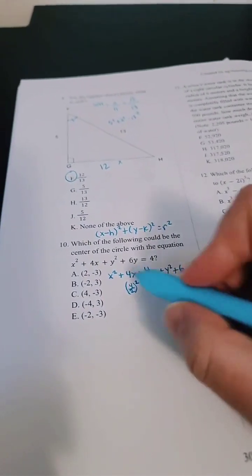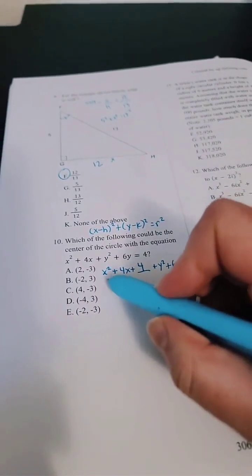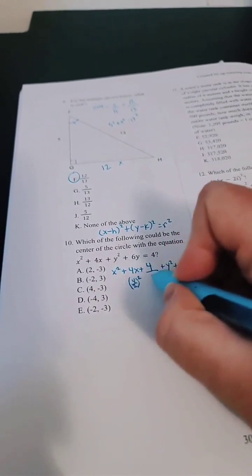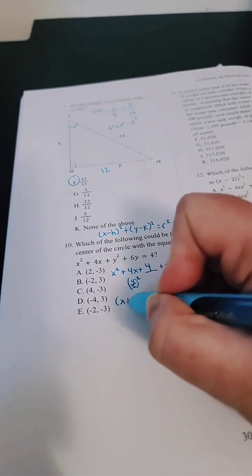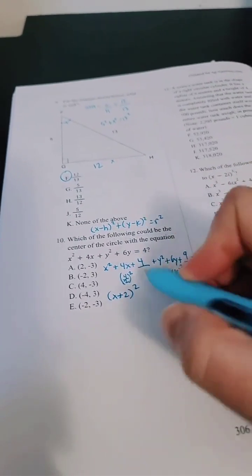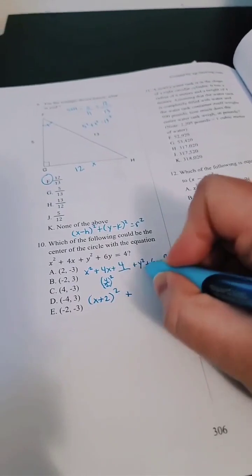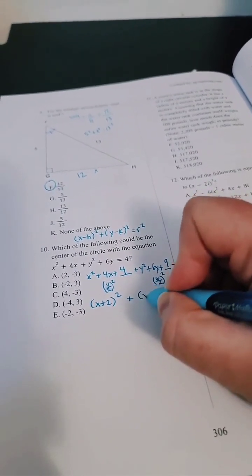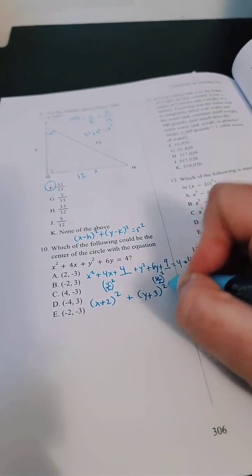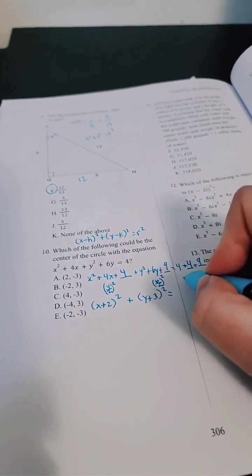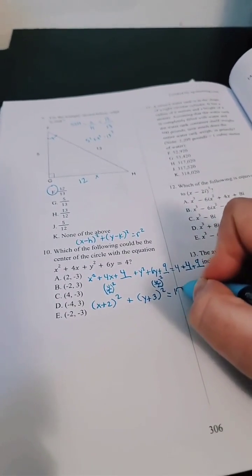So now, the reason this is called completing the square is because now we can nicely square it. We can look at the x portion right here, and we can say, oh, that's just x plus 2 squared. It's the same thing as all of that. And then if we look at the y portion, we can do the same thing, where we could say y plus 3 squared would give us all of that. And that's going to equal 4 plus 4 plus 9. So 8 plus 9 is 17.